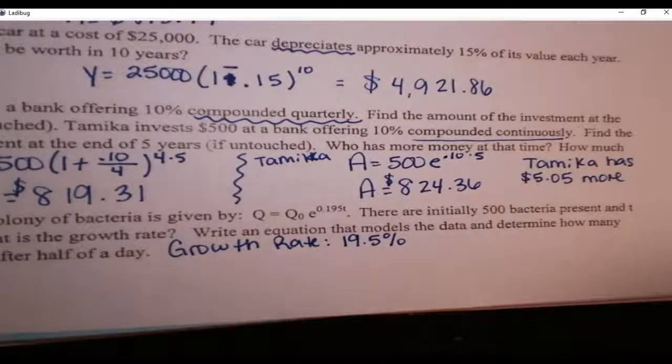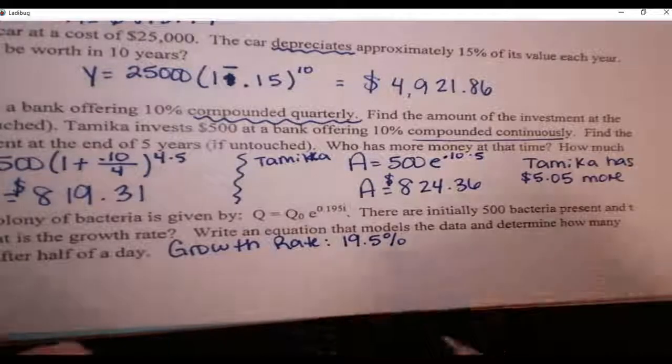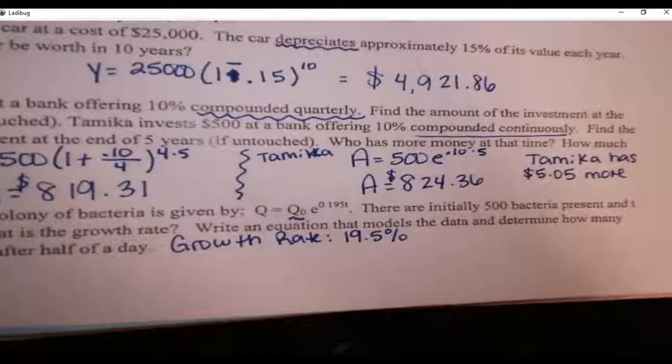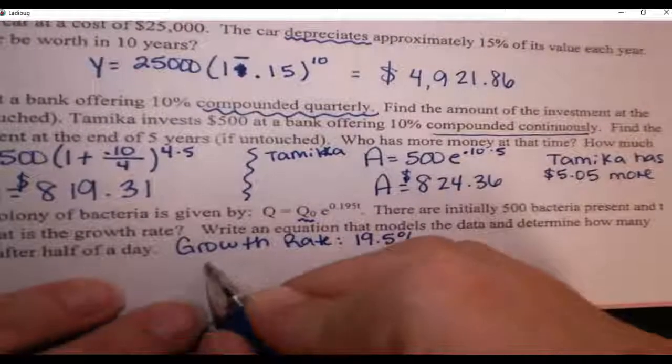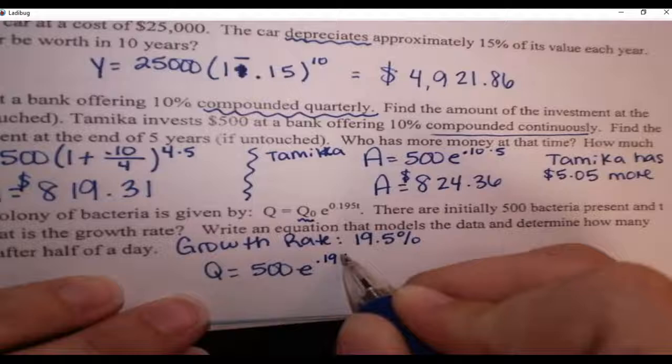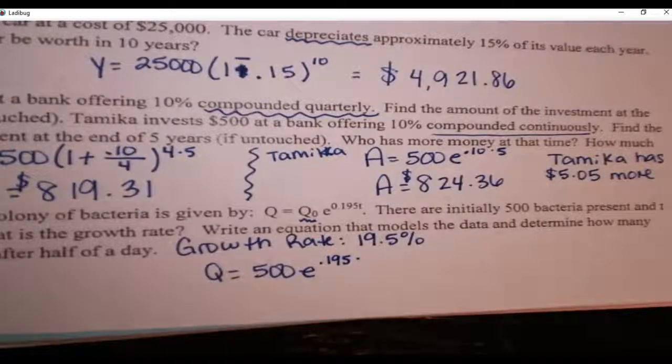So now we want to write an equation that models the data and determine how many bacteria there will be after half of the day. So this little Q sub 0 or Q naught, that is talking about your initial whatever. So in this one, it's our initial bacteria. So how many bacteria do we have initially? 500. Good. So Q equals 500 E to the 0.195 times, and then we want to know how many bacteria there will be after half of a day. So if it tells me time is in hours, how many hours is half the day? Good. 12.